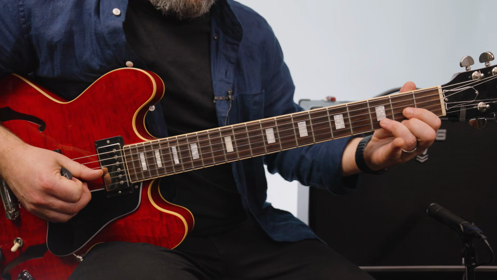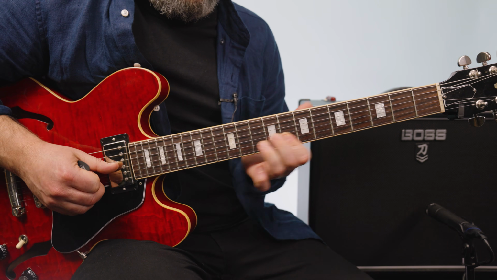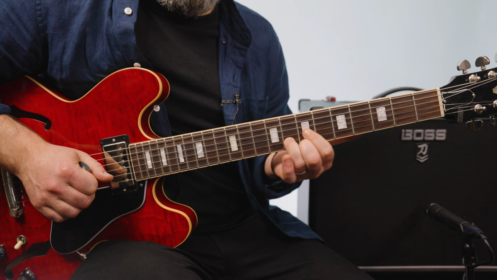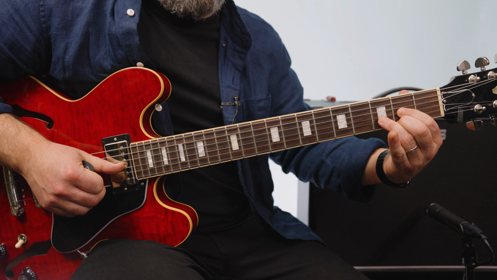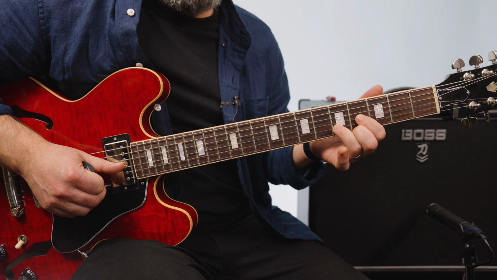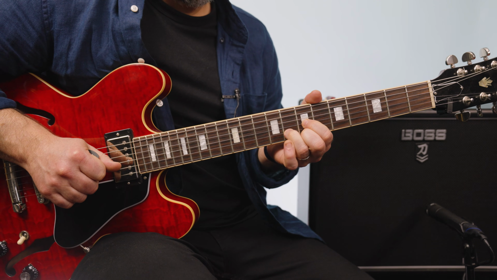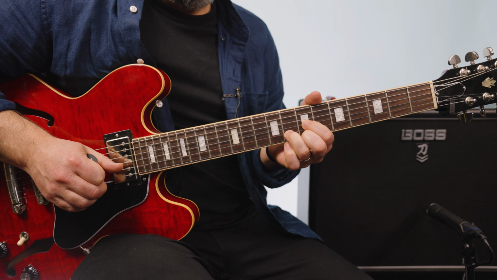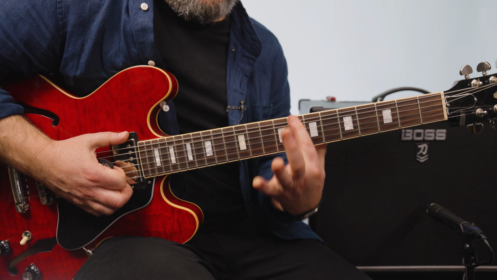So if I took a D shape, D, E, F, G, it's another one. It's just D shape, up a whole step is E, half step to F, whole step to G. And then that C chord with the E root is right there.